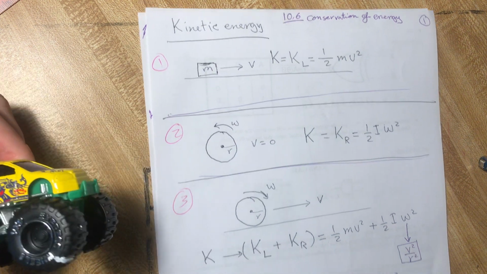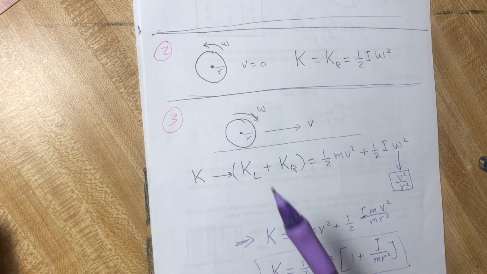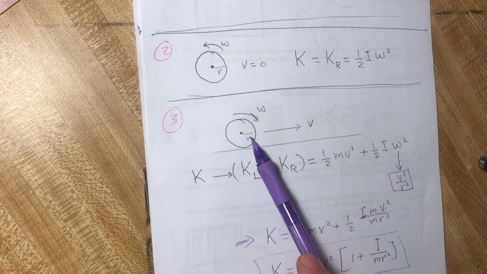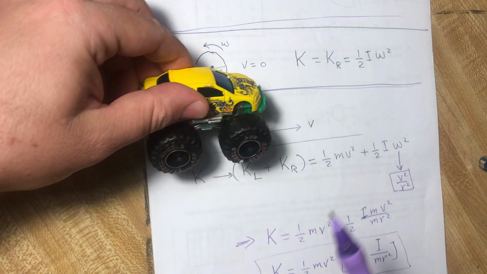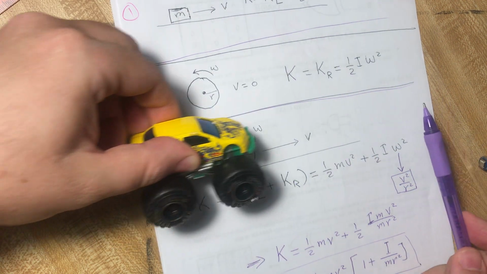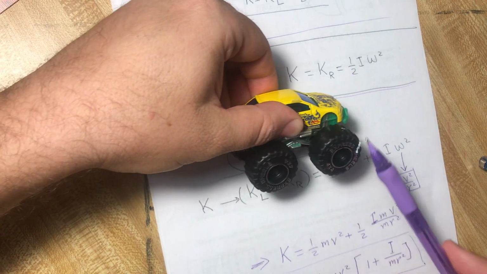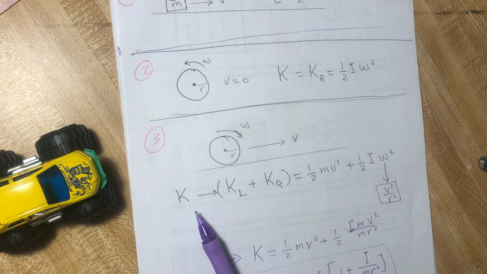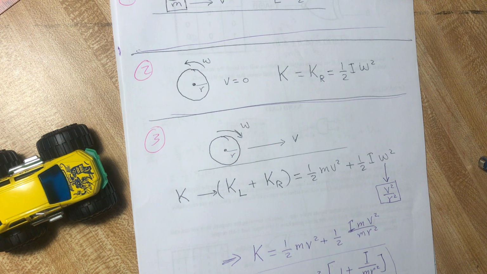What if we have both of them? We have angular velocity and linear velocity for a body of radius r like this. We have linear velocity, and we also have omega, angular velocity. Then the kinetic energy will be composed of two parts, a linear part and a rotational part.